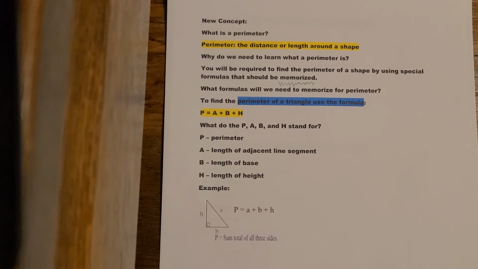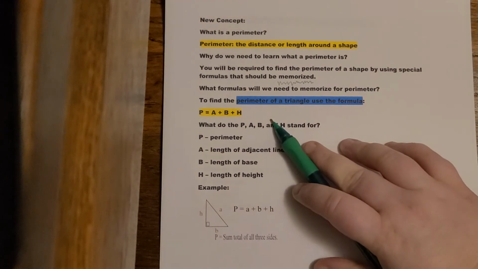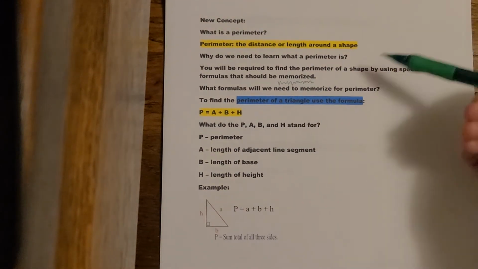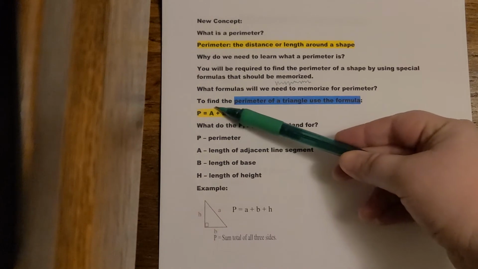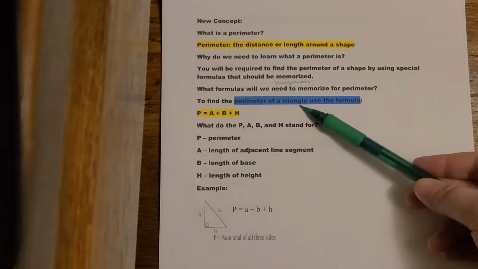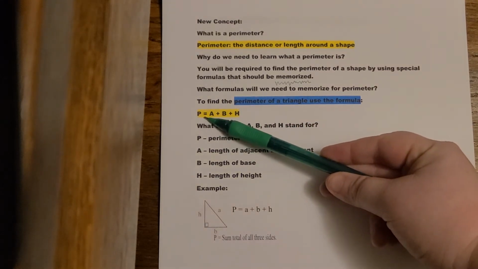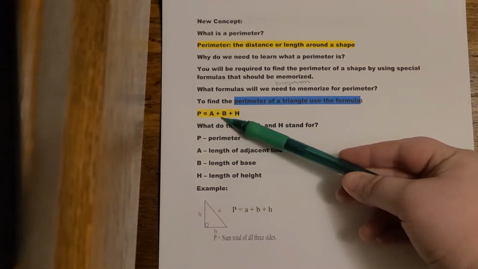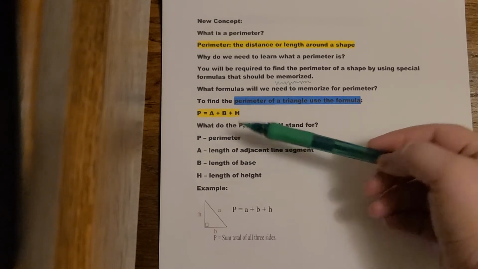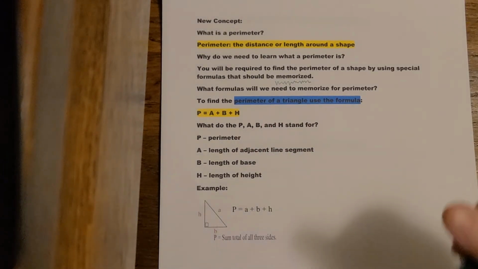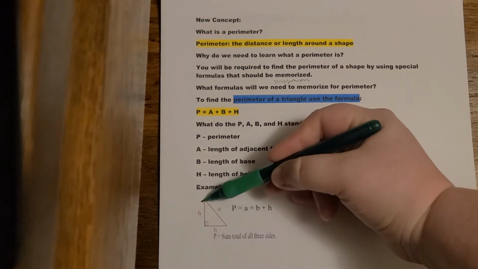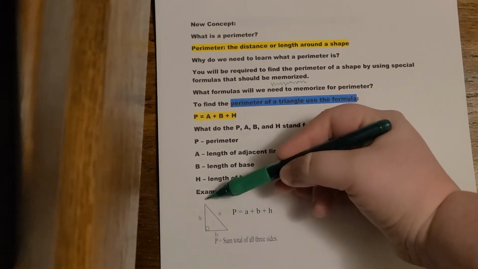Let's talk about formulas. What formulas will we need to memorize for perimeter? Well, to find the perimeter, I wonder, can you guys see that? It looks pretty light on the camera, so it should be okay. To find the perimeter of a triangle, use this formula. P equals A plus B plus H. What did we say perimeter was? Perimeter is the distance around a shape, okay?